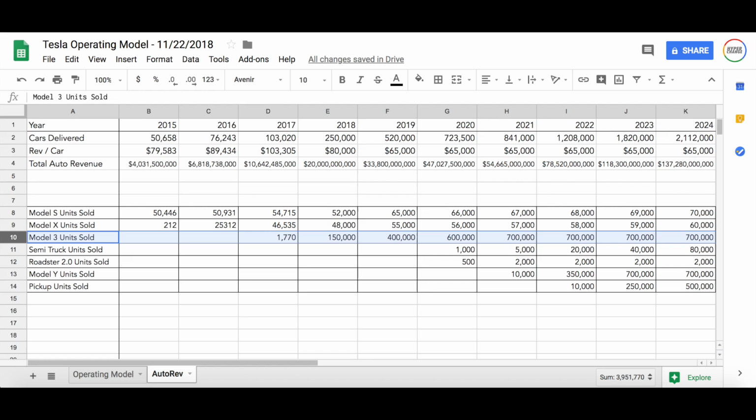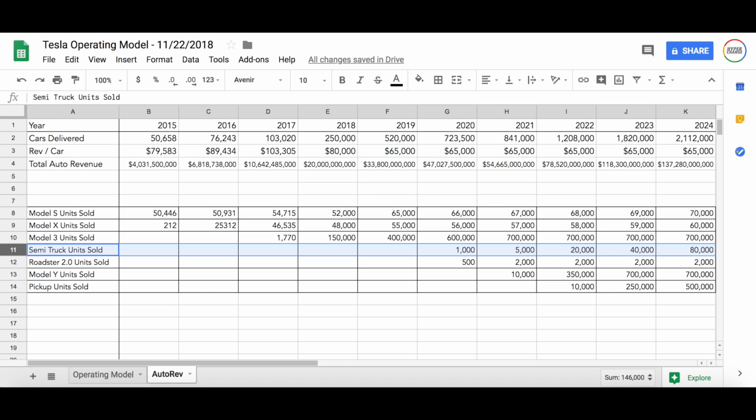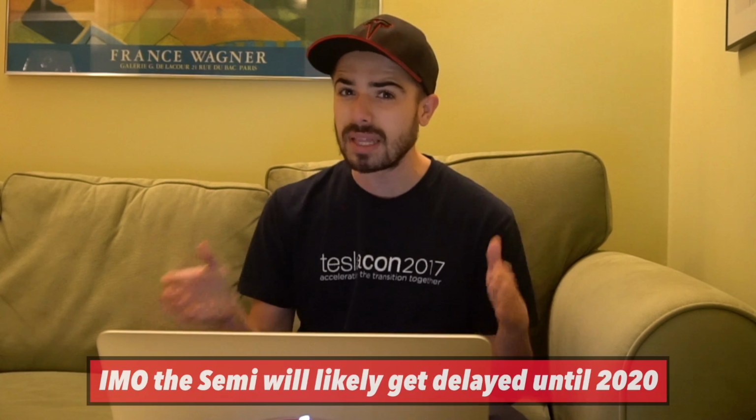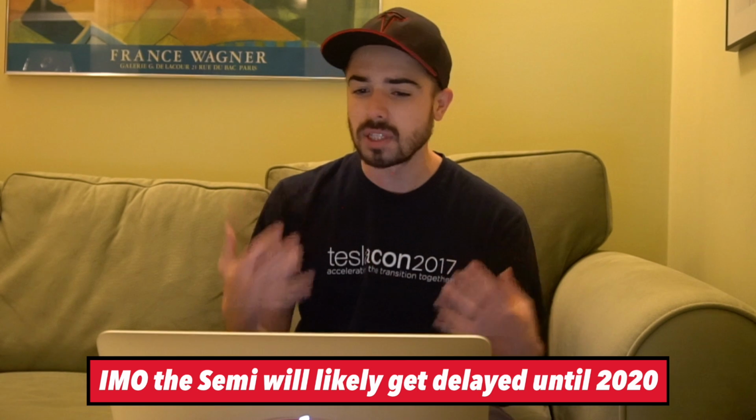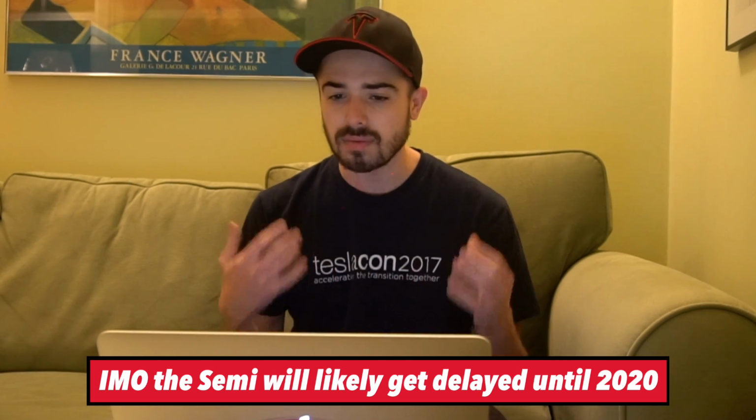Moving to 2020, I have a slight increase in Model S and X, which I carry throughout the model. Model 3, I have scaling to 600,000 units. And then originally, I did have the semi-truck starting deliveries in 2019, but I pushed that back to 2020. It seemed like very late 2019 is when they said they were going to do it, add some Tesla time. I just think it'll be 2020 before we really see deliveries of the semi-truck.